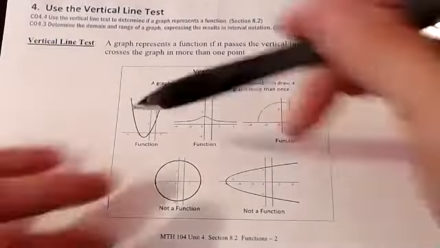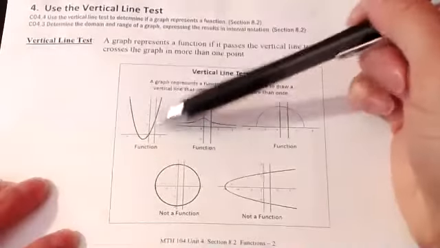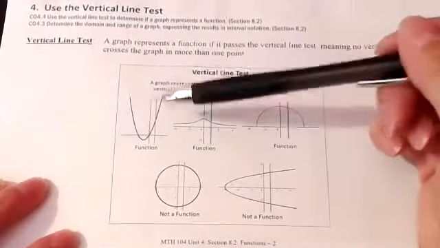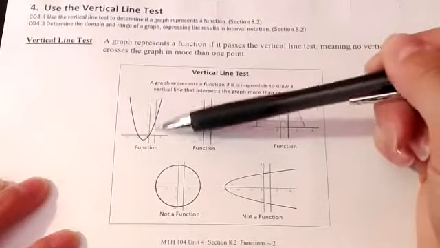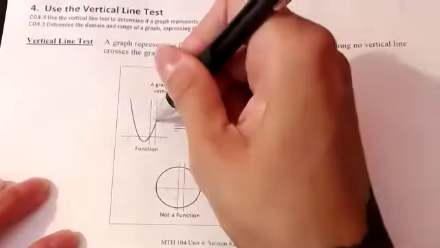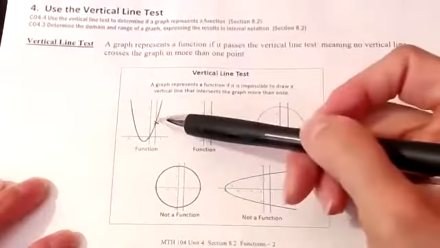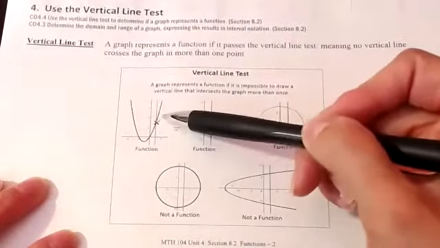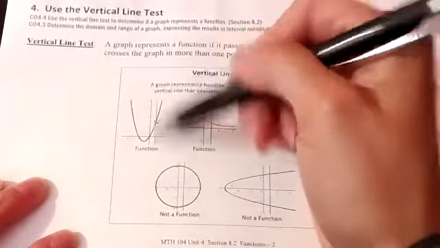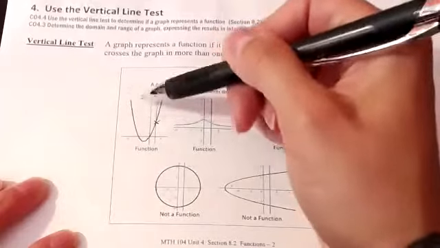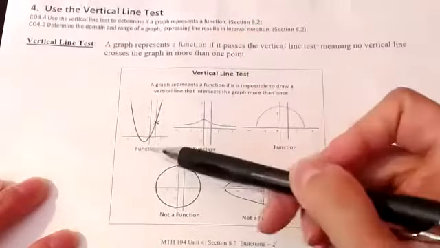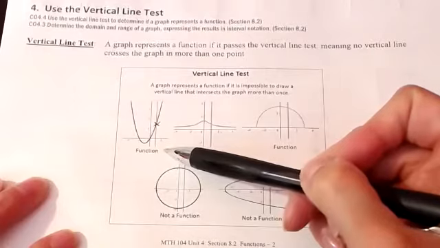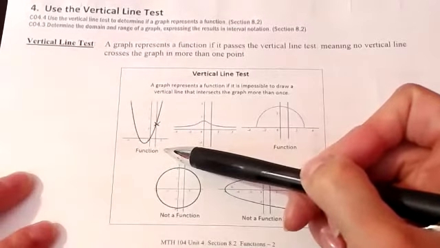Let's check this out. I've given you visuals here. So for our first one, we have this parabola. And you see how I drew a vertical line here? It's pretty light, but notice that it only hits our graph one time. And I can draw that vertical line anywhere I want, and it always just hits my graph at one point. So that implies it passes the vertical line test, and yes, it's a function.